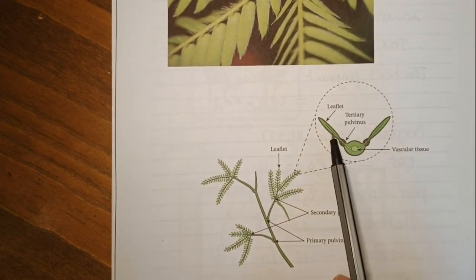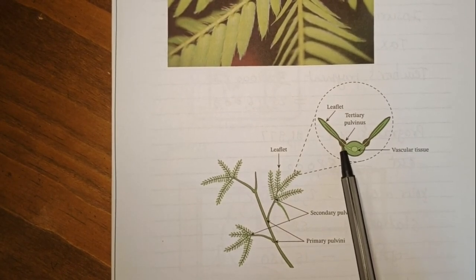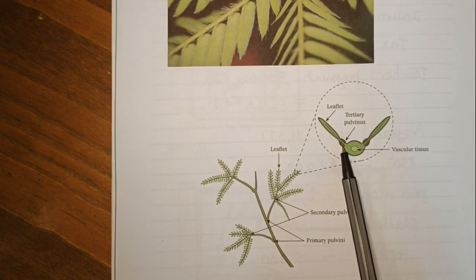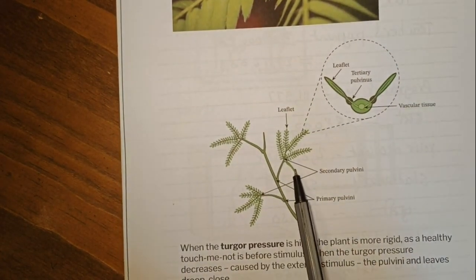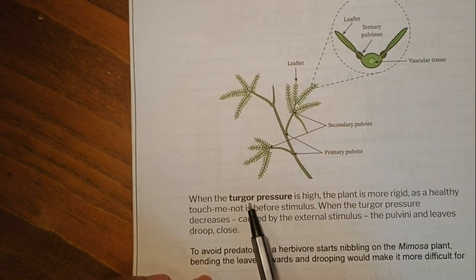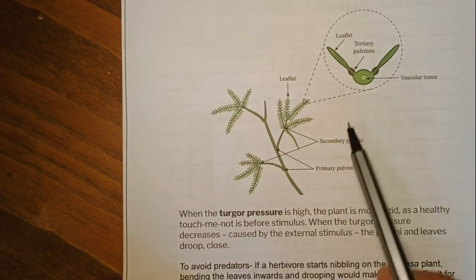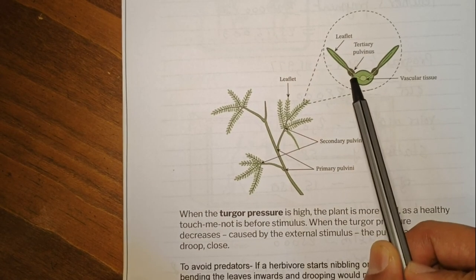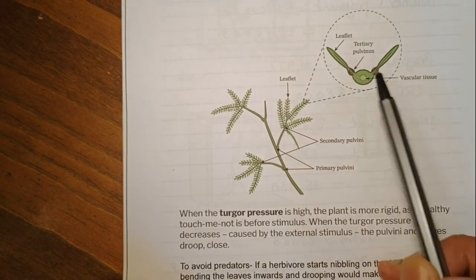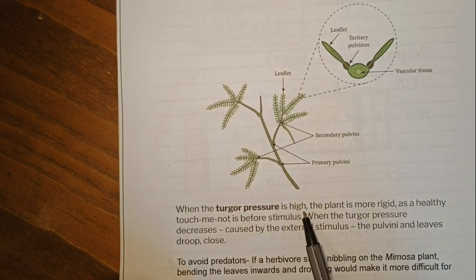This is a cross section. That's the pulvinus, the swollen base of this leaflet, and this is a vascular tissue. When the contact is made, the turgor pressure, that is the pressure inside this pulvinus, is high.